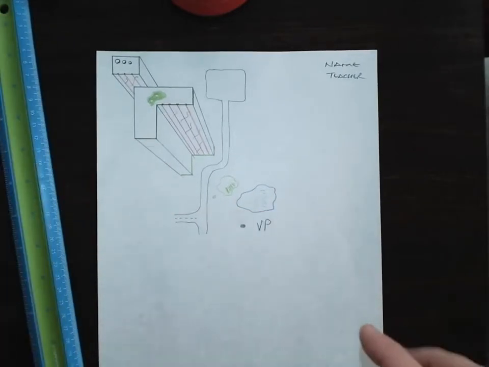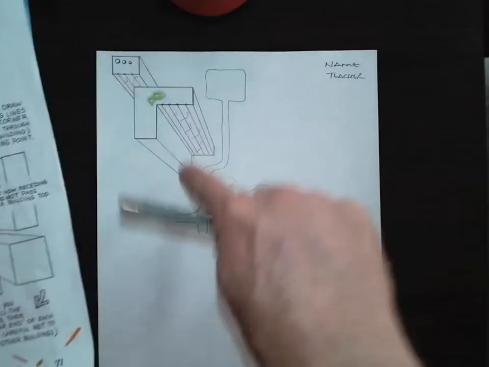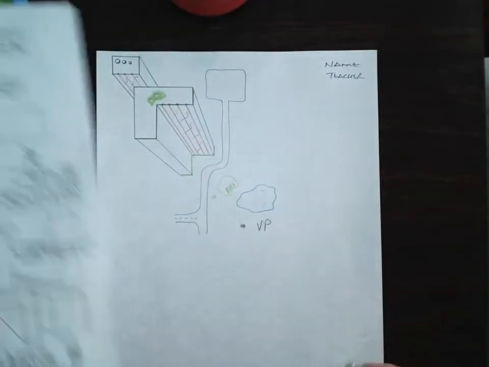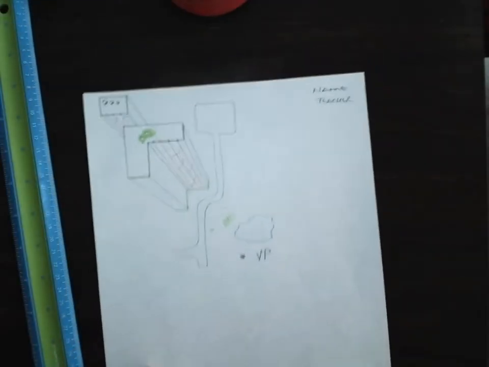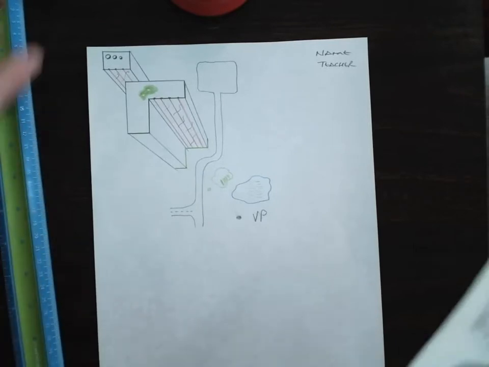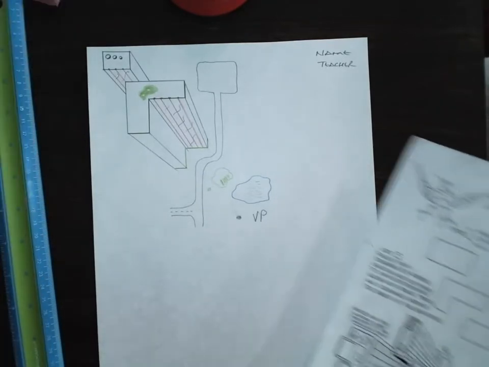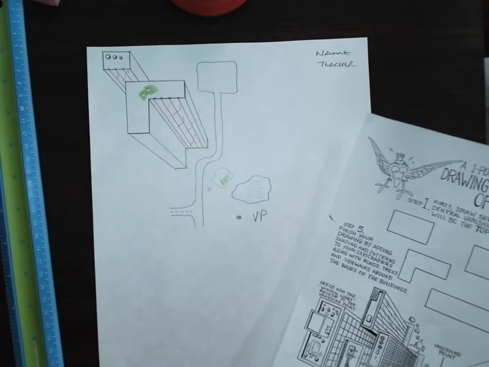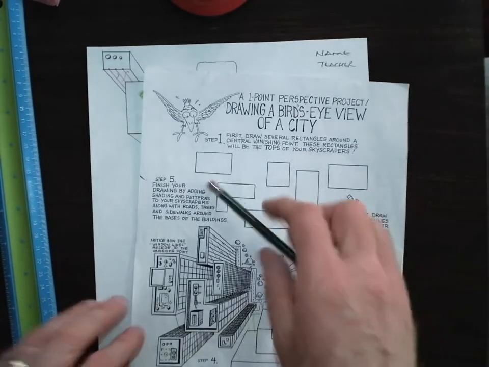So you're going to be creating your own city, and it's going to go all the way around the vanishing point with your buildings. So awesome job of following along. So we'll go ahead and get ready to go on to creating your own city. So awesome job.